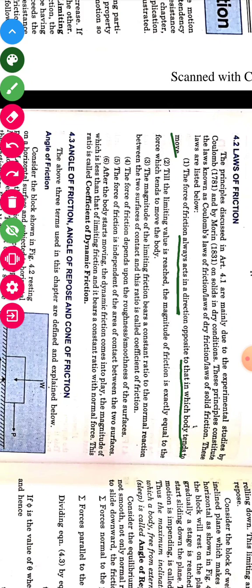Tends to move, that means the direction in which we are expecting the body to move, or the body is trying to move, or the body is about to move. Suppose by seeing the forces we can say that the body will move towards right. That means the friction will be towards left, opposing the motion.